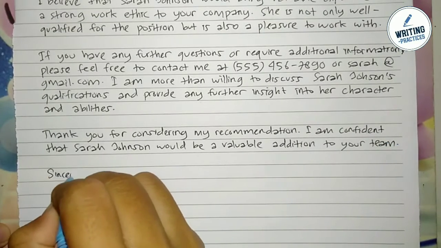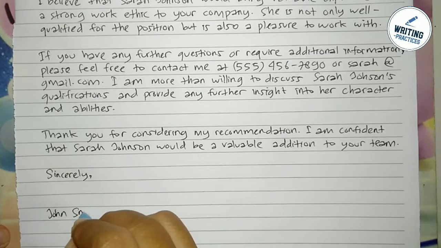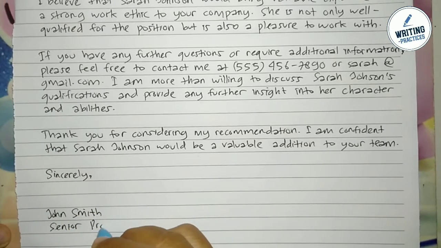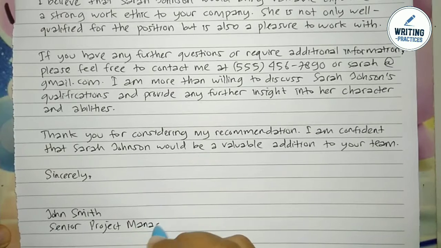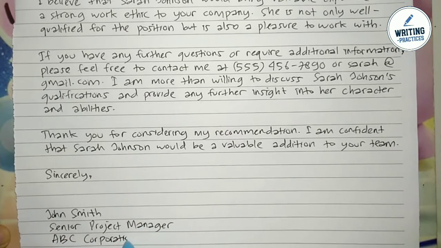And finally, you can close the letter with sincerely. Add your signature, and write your full name under it. Write also your job position in the company, and your company or organization name. So, that's how you write a job character reference letter step by step.